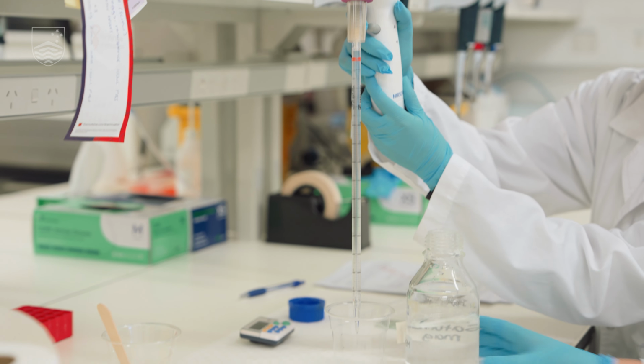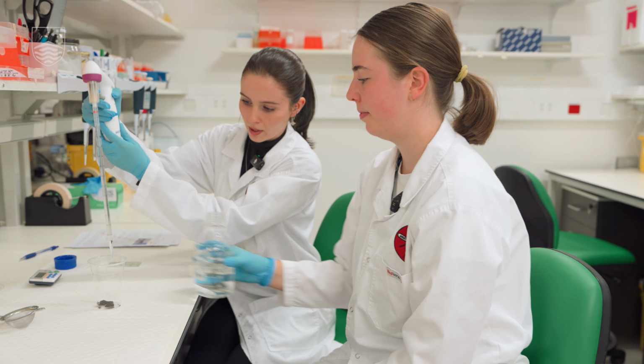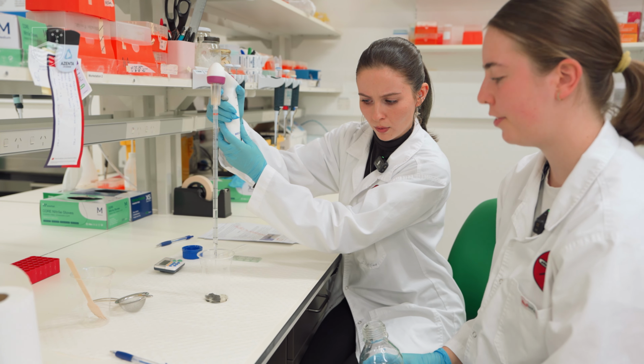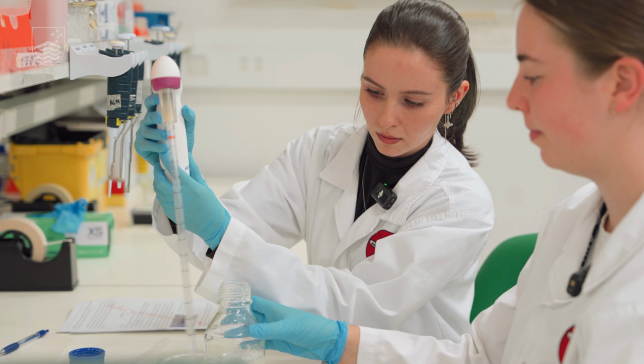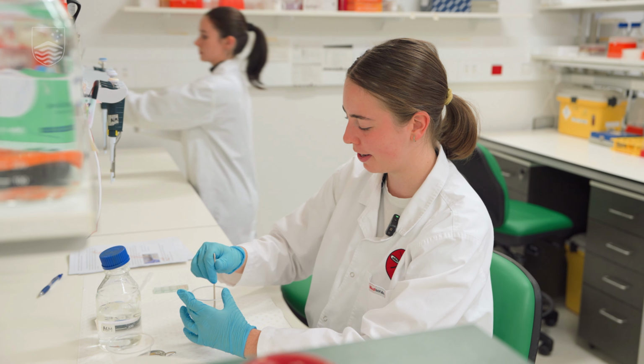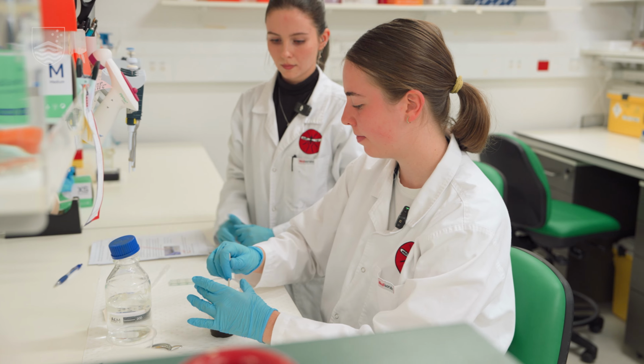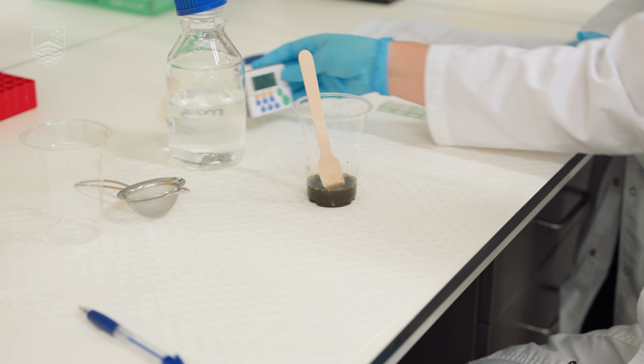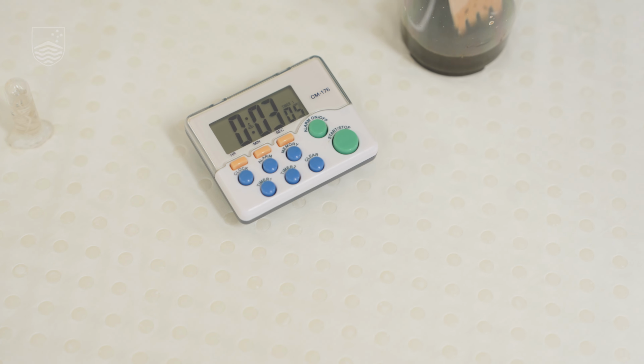So this is our flotation solution. We need 28 mils. In 2 grams of poo? 2 grams of poo. Give it a good mix, make sure the poo is broken up. And then we just let that rest for 5 minutes to let everything float to the top.